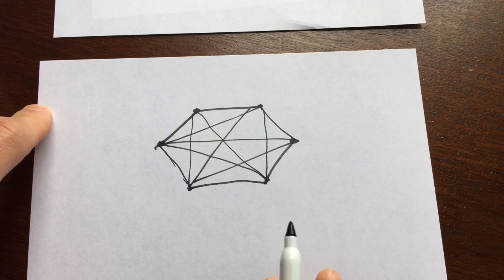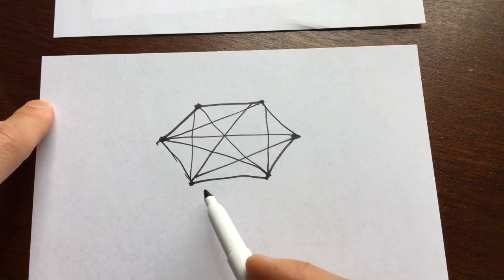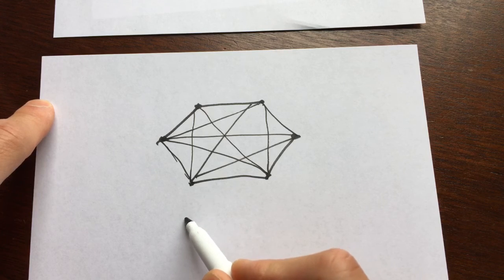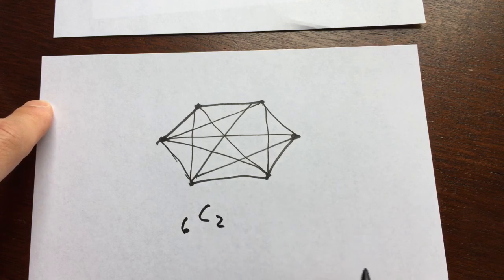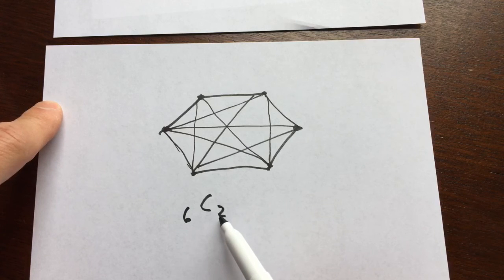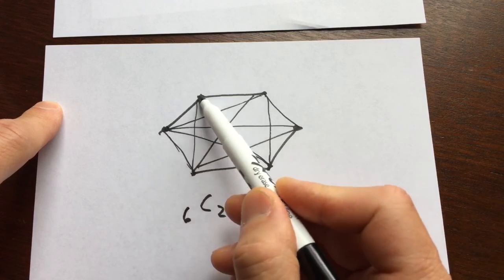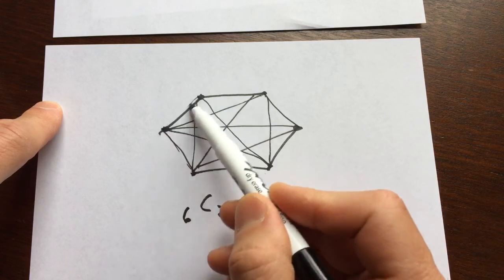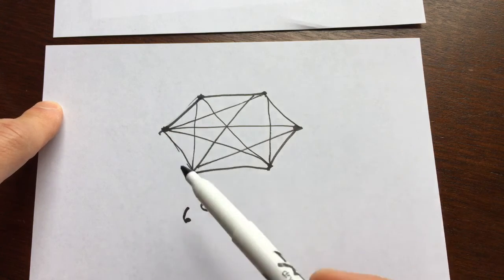Well, that's a good question. Basically, it's 6 choose 2. It's saying out of these 6 vertices, how many ways are there to choose 2 where the order doesn't matter? If I'm pairing up this one with this one, or this one with this one, that's the same rubber band connecting those 2 nails, okay?